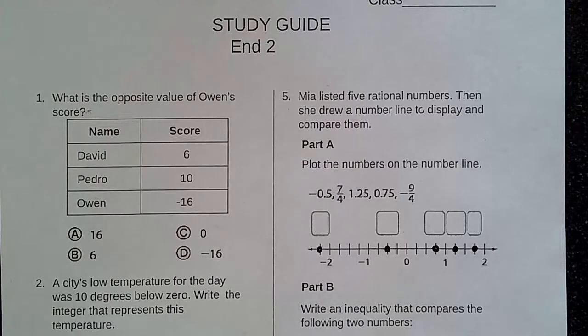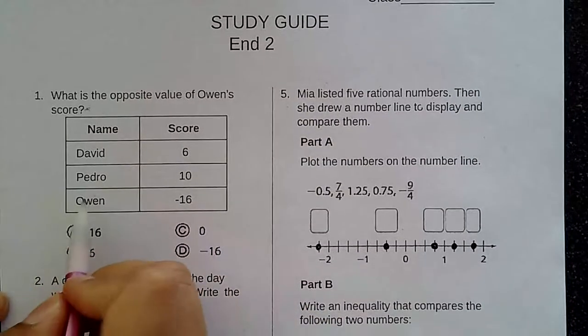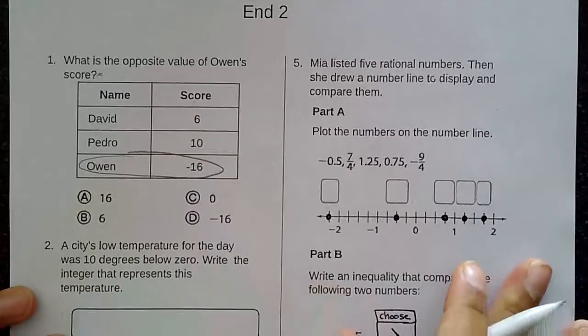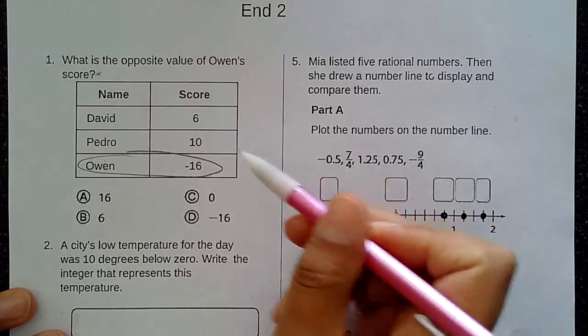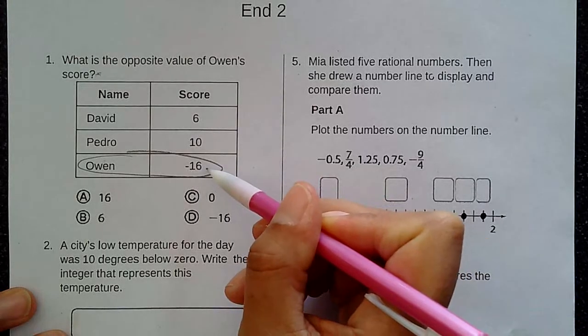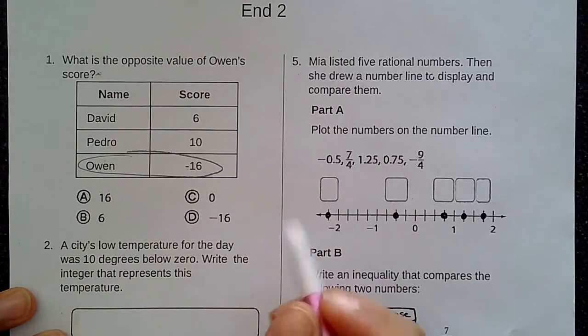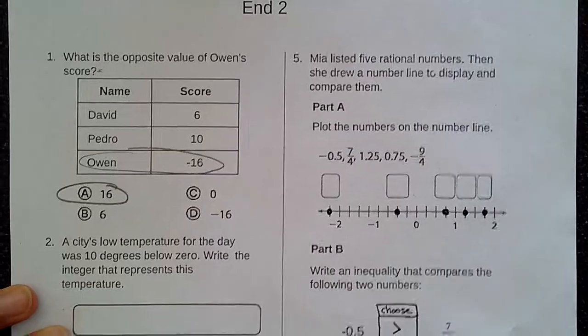So, number 1 says, what is the opposite value of Owen's score? So I need to go and look and see what is Owen's score. Here's Owen's. So what is the opposite of negative 16? Remember, opposite is the other side of the number line. So this is negative. The opposite would be positive. So the answer is positive 16.